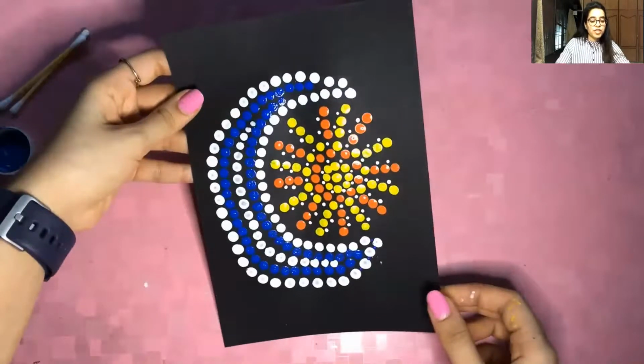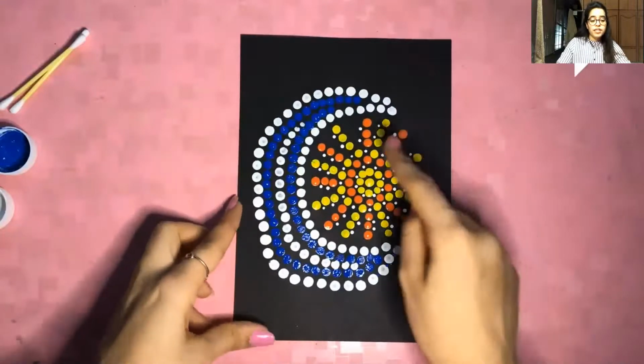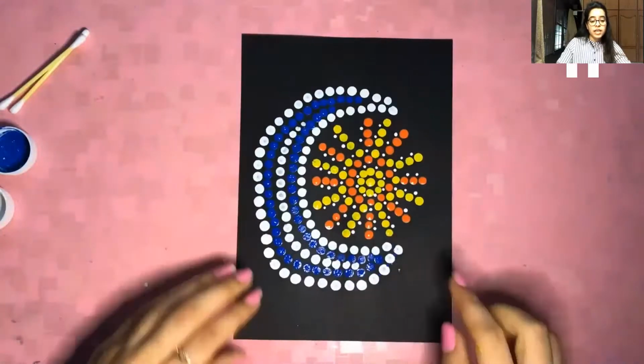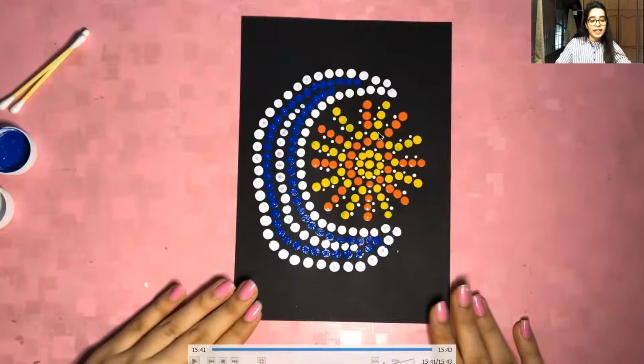So if you see, we have just created the sun and the moon with simple dots. So just by creating these dots at different shapes or different sizes or even at different areas, we can end up making an enormous piece of art. The dot mandala technique has been widely used. So I just thought of introducing you all to this technique. So that's the sun and the moon that we created with the help of dots.